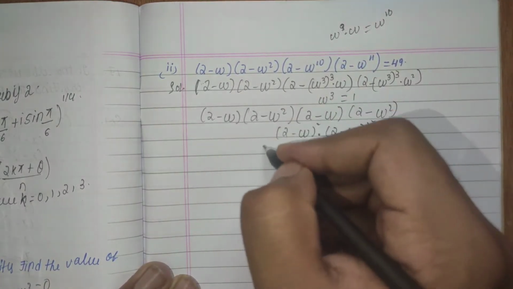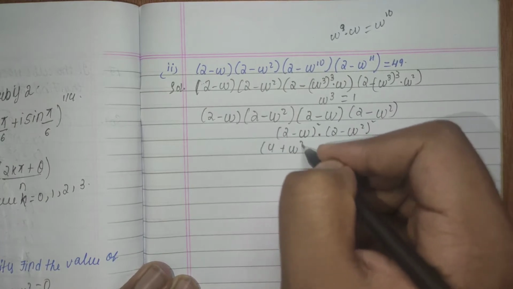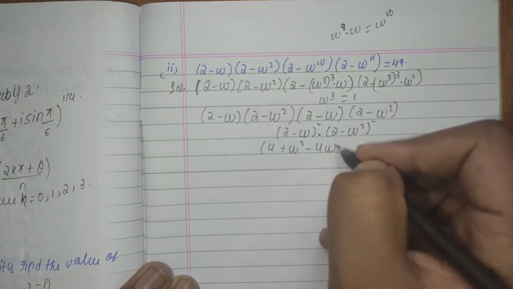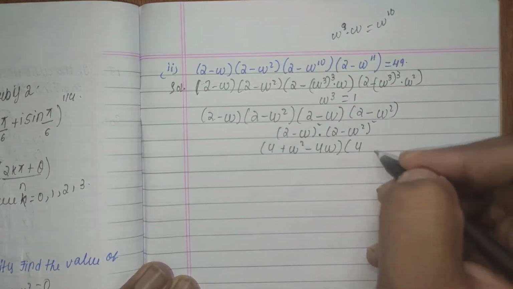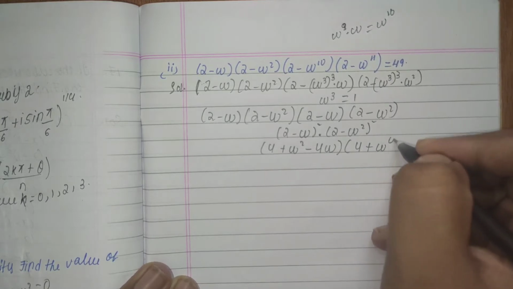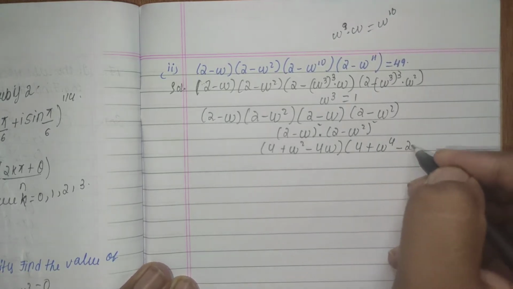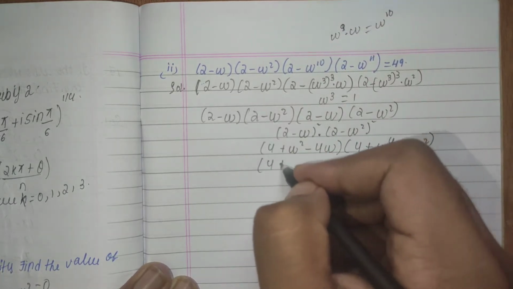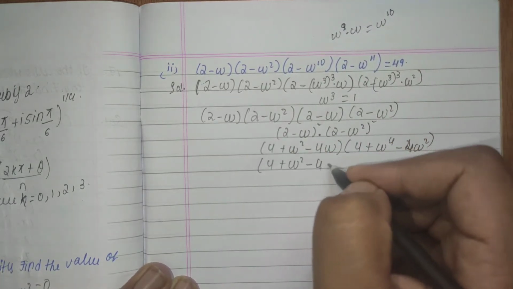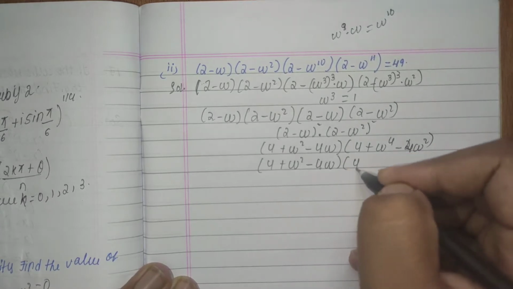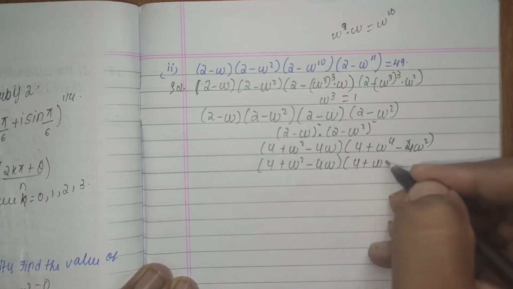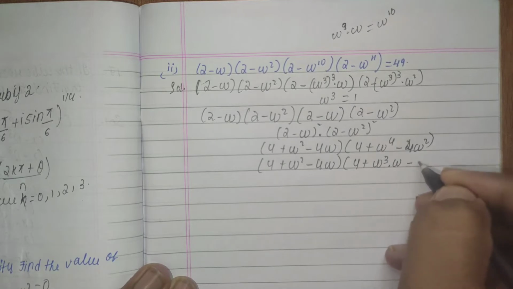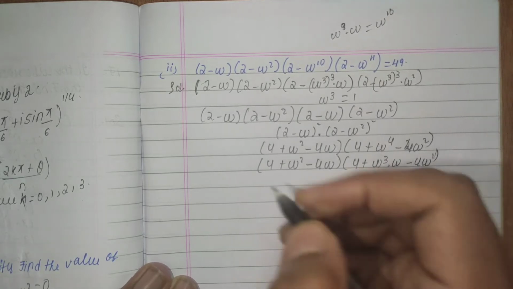Expand the brackets. 4 plus omega square minus 4 omega into 4 plus omega power 4 minus 4 omega square. 4 plus omega square minus 4 omega into 4. This can be written as omega cube into omega minus 4 omega square.